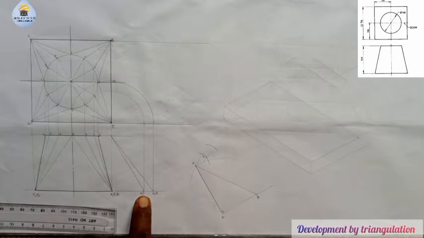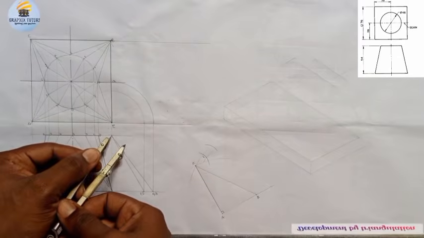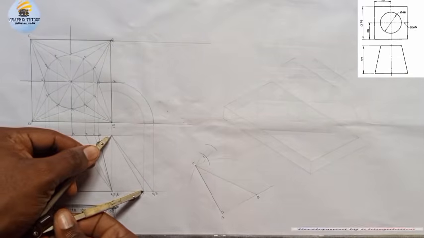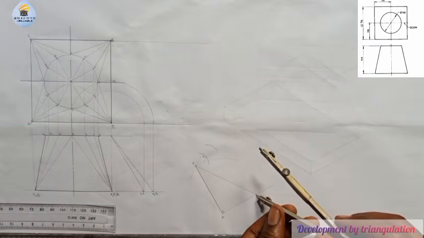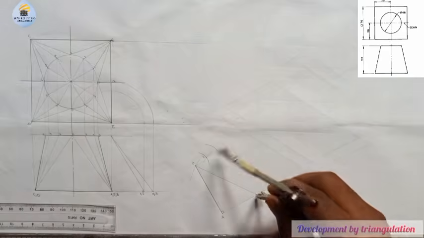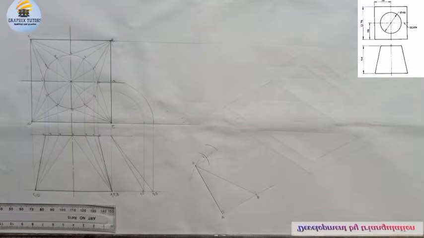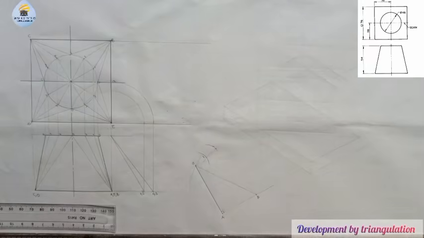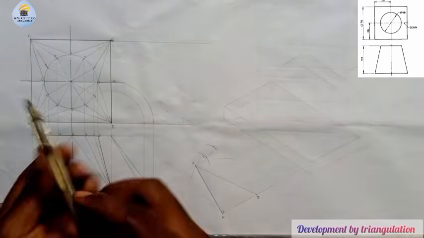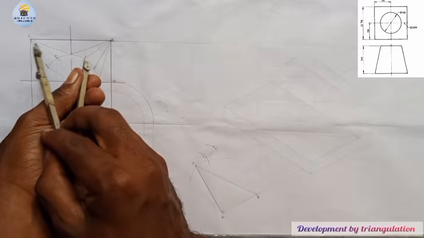So this is point 2 here. I'll come here to get the true length of B to 2. You can see that? And I'll come to B, place my line this way, and strike an arc. So where they meet gives us my point 2. The next thing I'll do again will be 2 to 3.